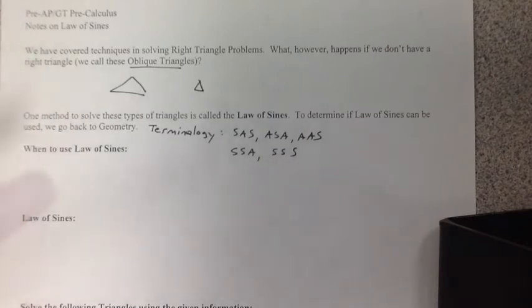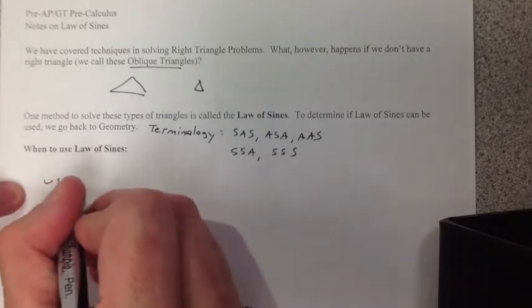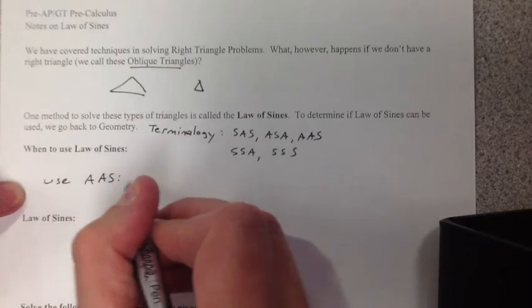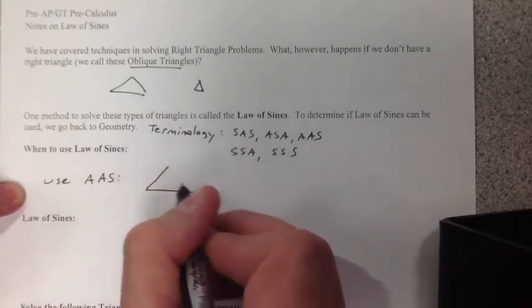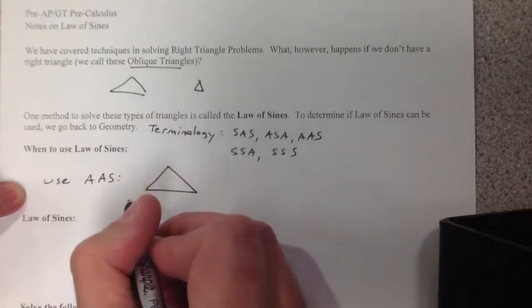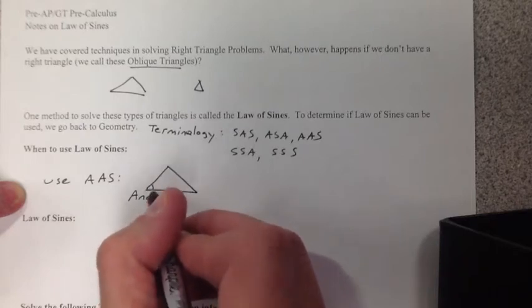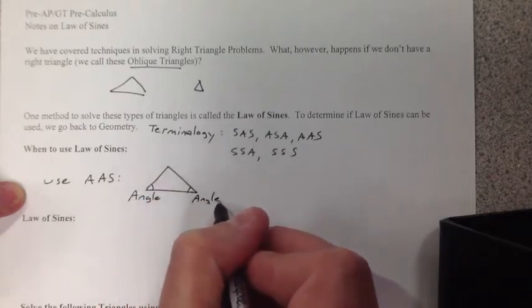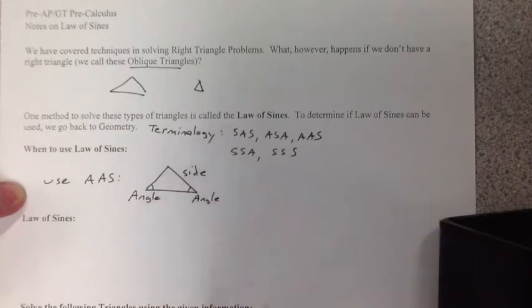Now, when we use law of sines, we're going to look for angle, angle, side. And quite simply what that means is if we draw a triangle and we're given two angles and what we call a non-included side. In other words, the side is not in between them. We use what's called law of sines.